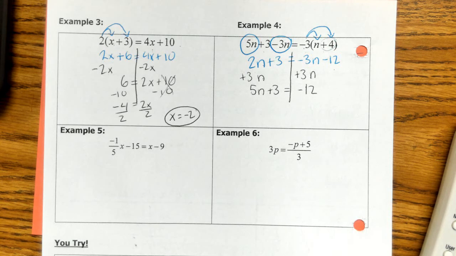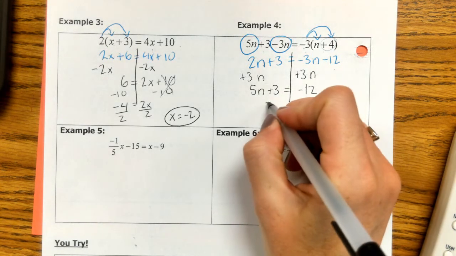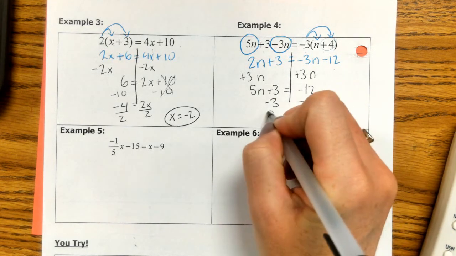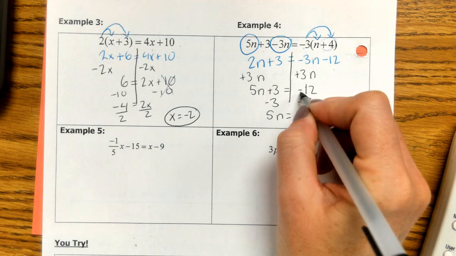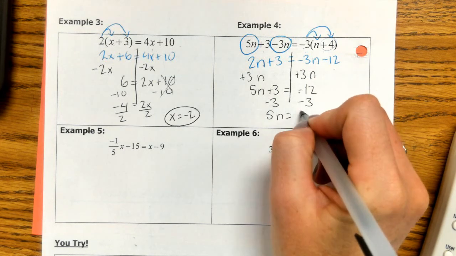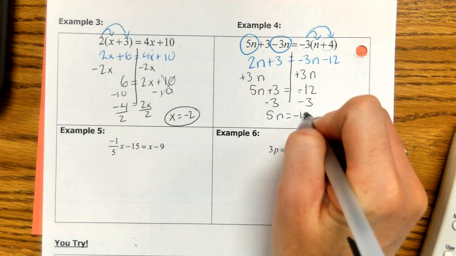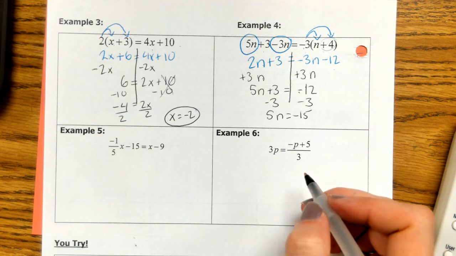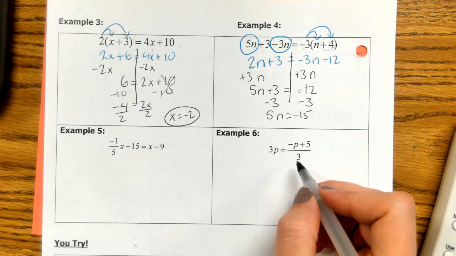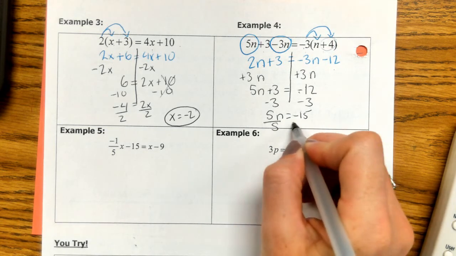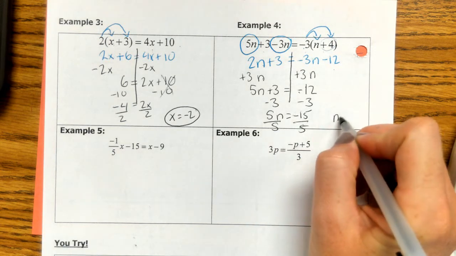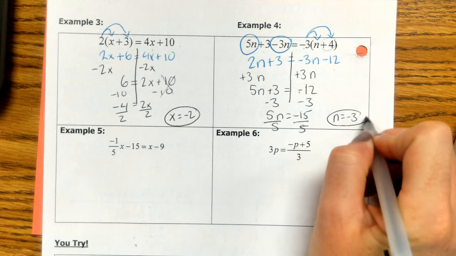What's my next step? Go ahead, Grace. Subtract 3 from both sides. 5n equals, be careful, this is a negative 12. Negative 12 minus 3 is negative 15. And then, go ahead. Divide both sides by 5. N equals negative 3.